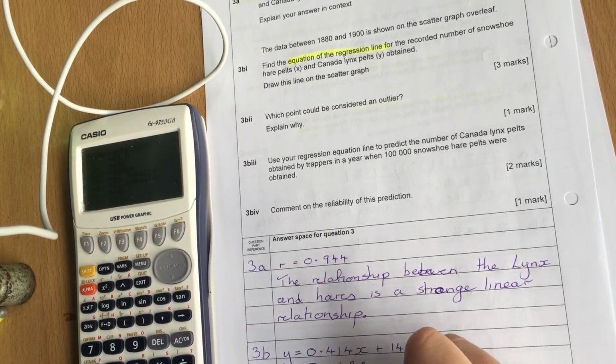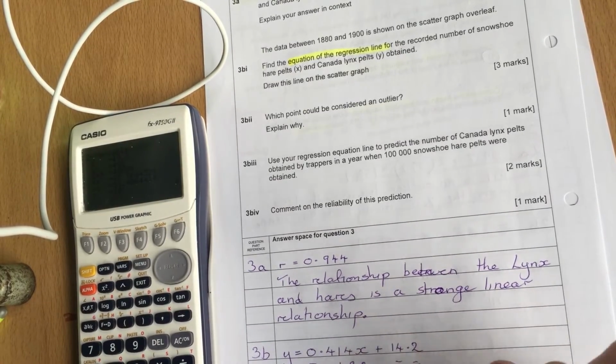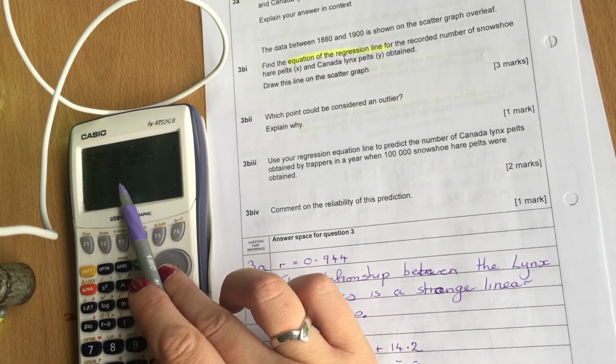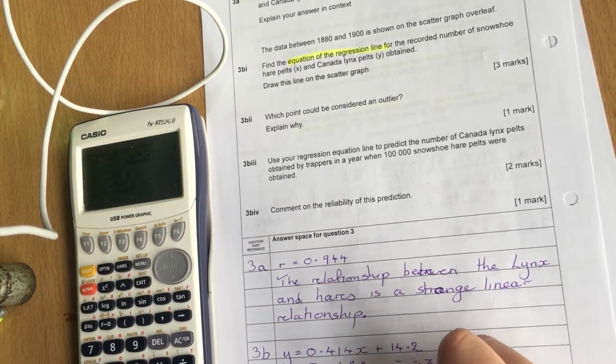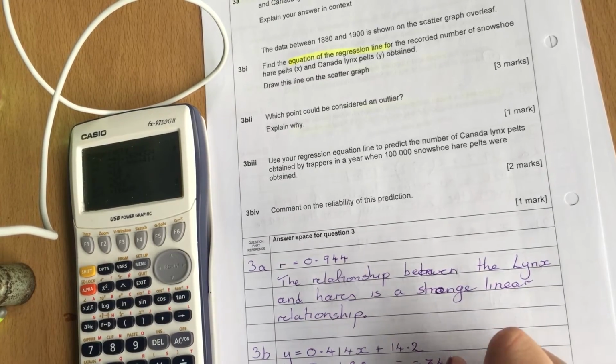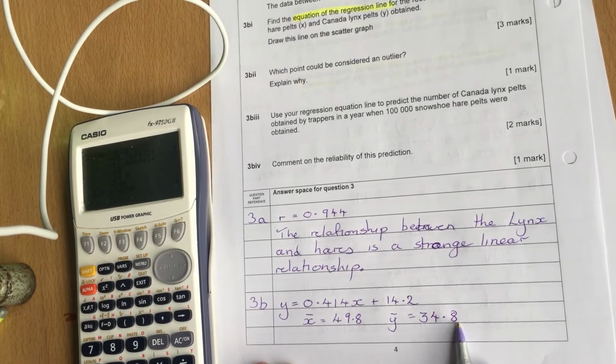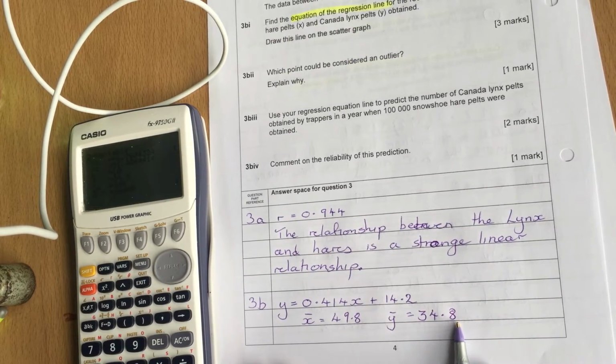And we need to know what the mean for our links is. So if we scroll down, we've got 34.8. So we have to plot this point. It is good practice to plot 2 other points.